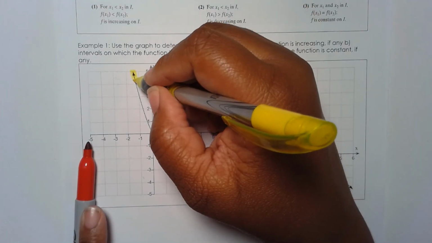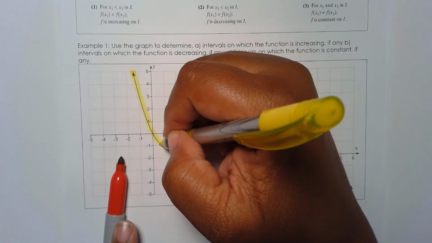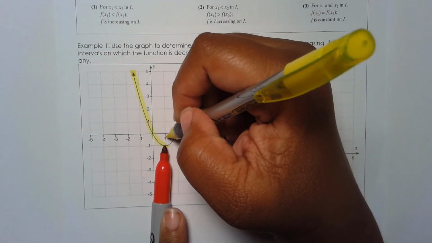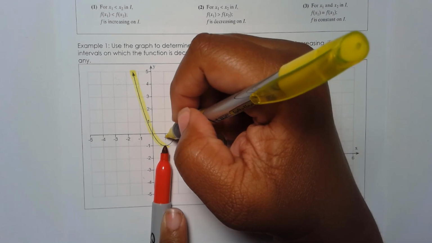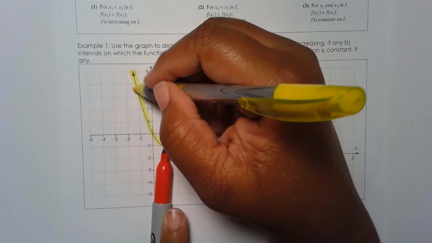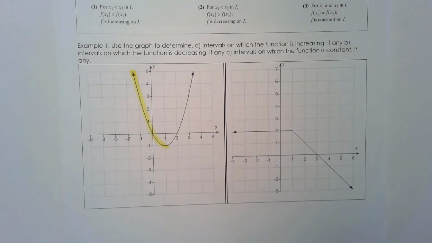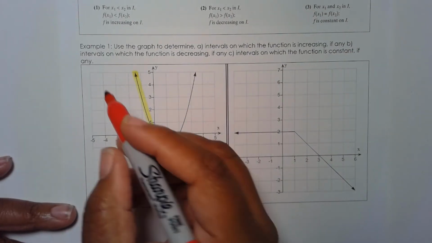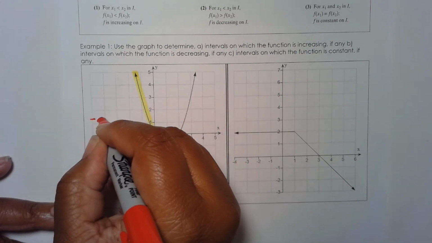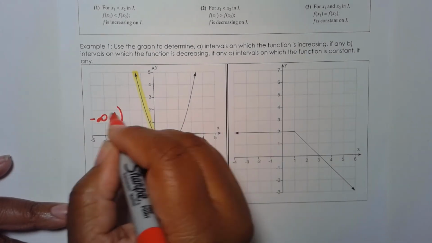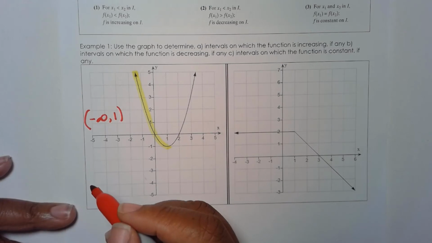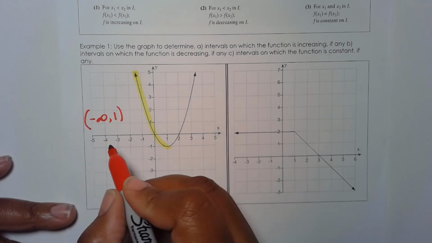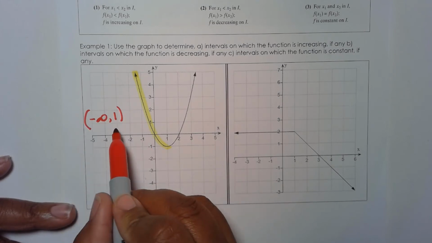And from negative infinity to 1, we're talking about the x-axis, x values at 1, that's where it decreases, this parabola. So we will write this out as negative infinity comma 1, in interval notation. Okay, an open interval. So it decreases from negative infinity to 1.